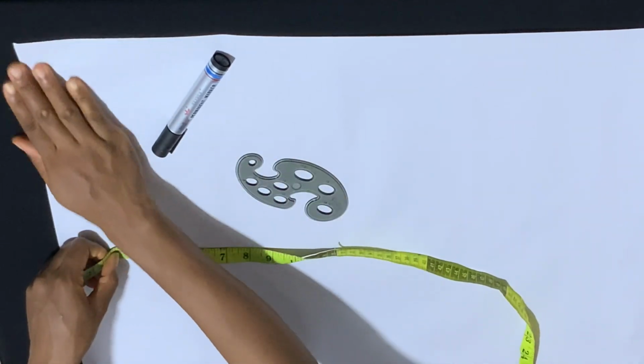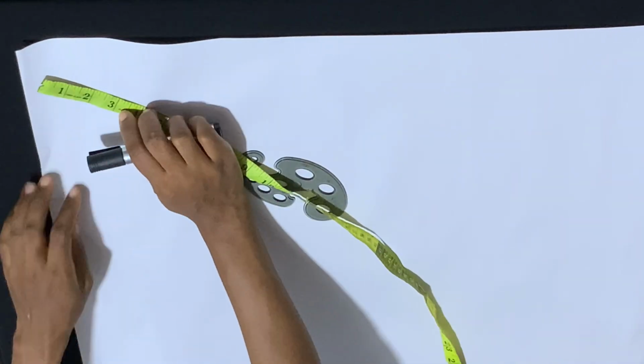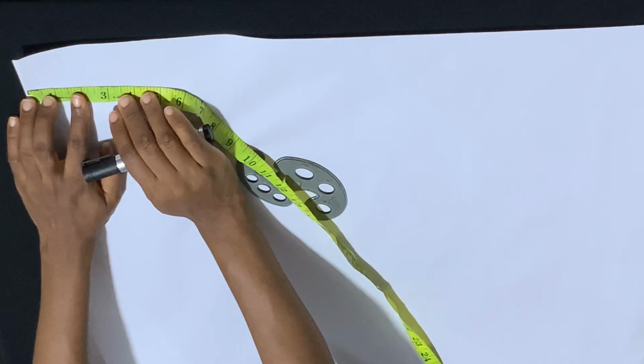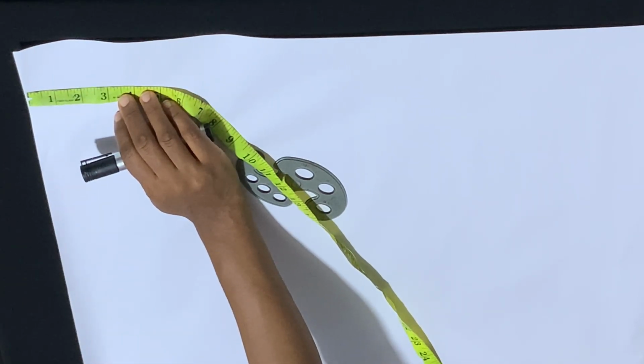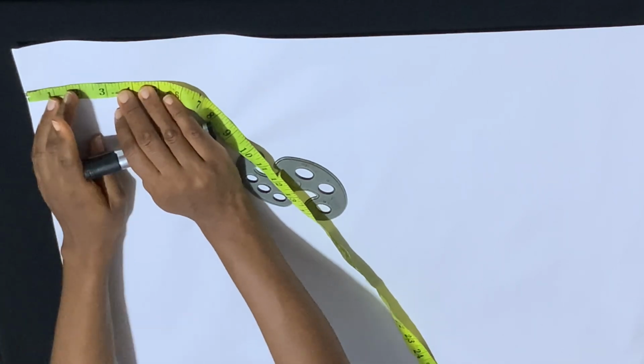So the length of my trouser is 18 inches. I'm going to be adding 2 inches extra for the elastic at the lower part. This 20 inches does not include the elastic gap for the band.